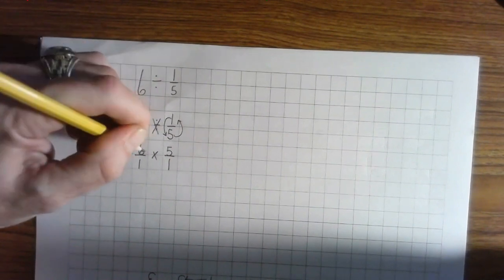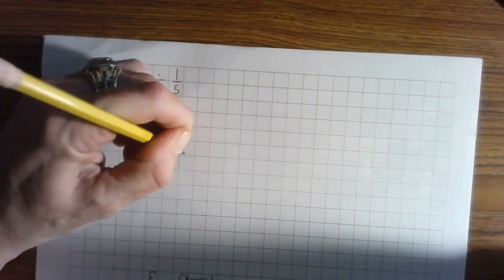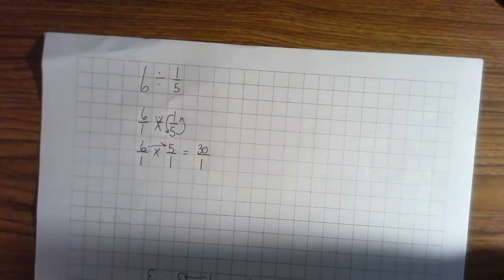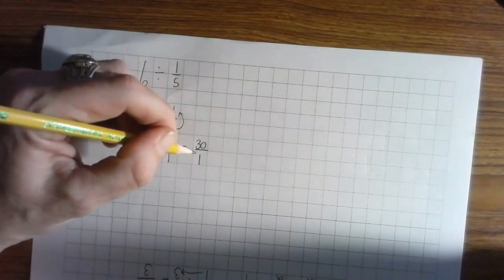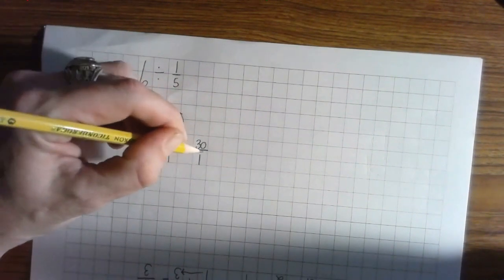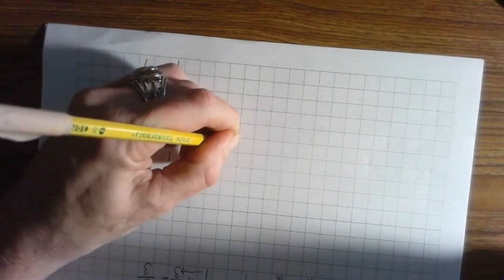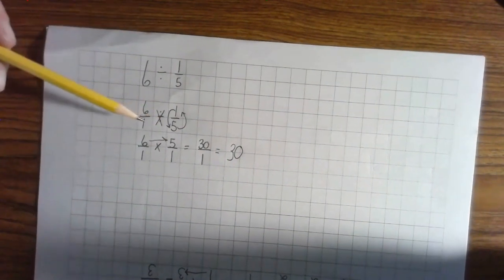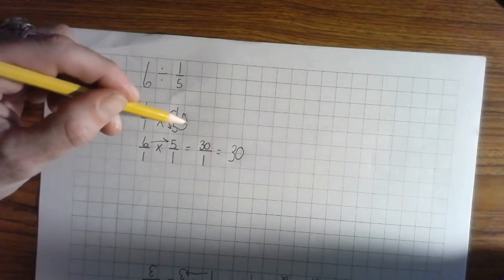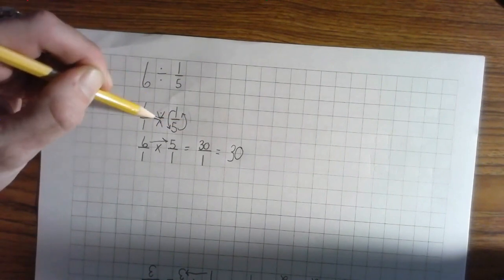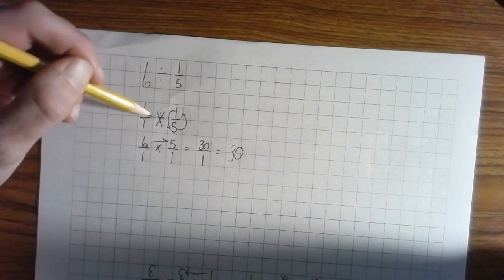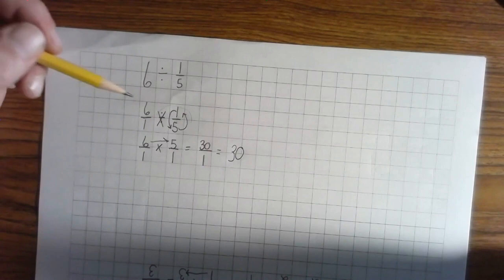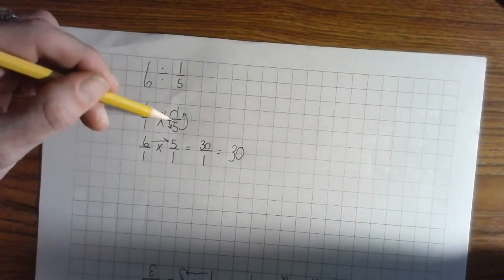Now we have a multiplication problem. 6 times 5 is 30. 1 times 1 is 1. 30 over 1 is improper. 30 divided by 1 is 30. We call this strategy right here, where we got the reciprocal operation and the reciprocal fraction, we call this the switch and flip. We switch the operation to multiplication and we flip the second fraction.